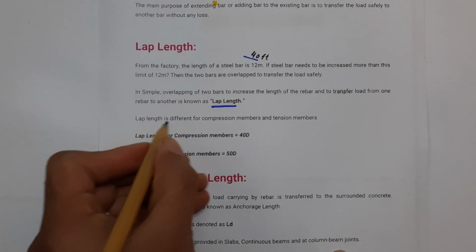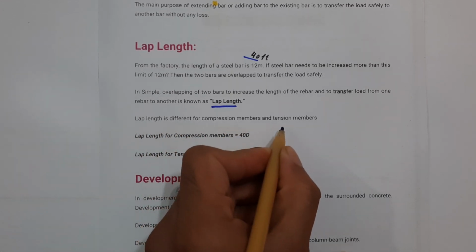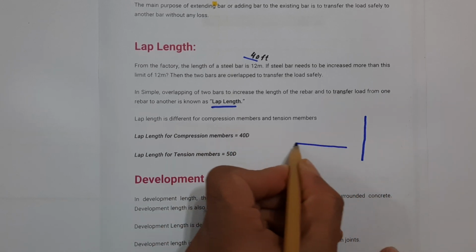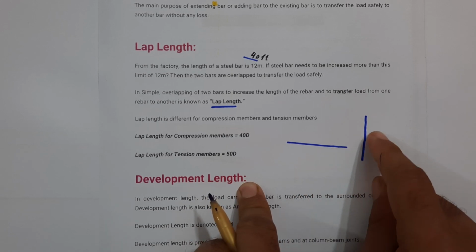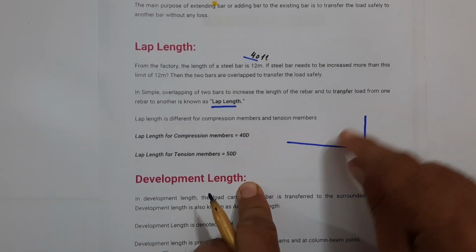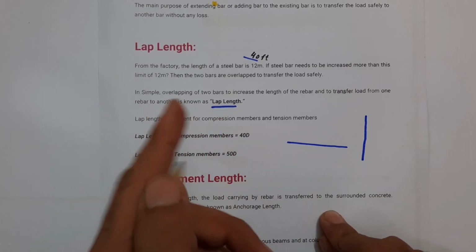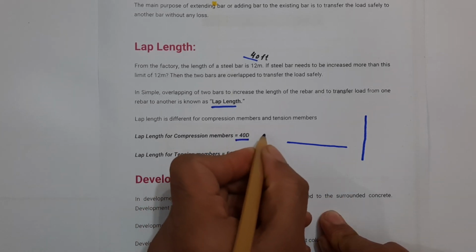Now, lap length is different for compression member and tension member. As you know, column is the compression member and beam is a tension member. So lap length for the compression member is 40D. It should not be less than 40D, where D is the dia of steel bar.